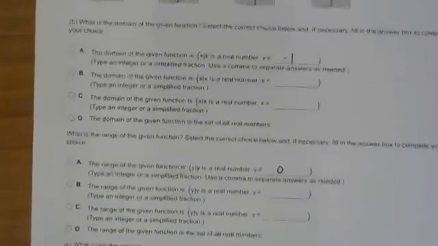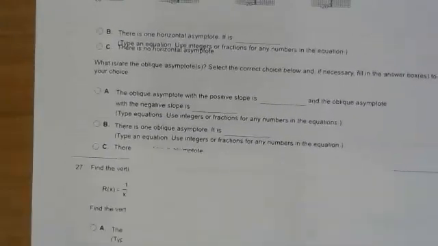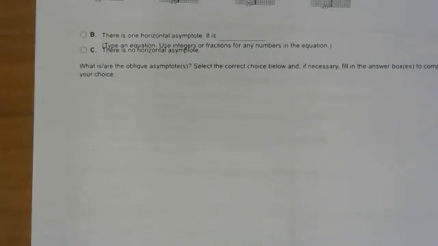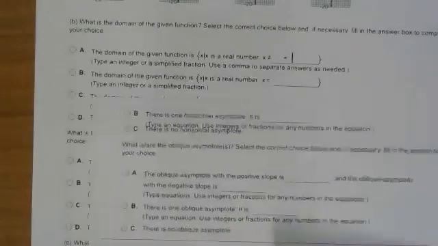I think there's some more questions on the next page. Oh, they ask if there is an oblique asymptote. No, there's no oblique asymptote. So you just said there's no oblique asymptote.